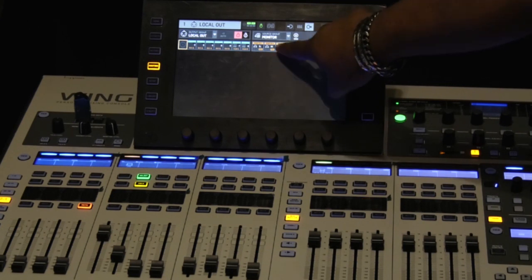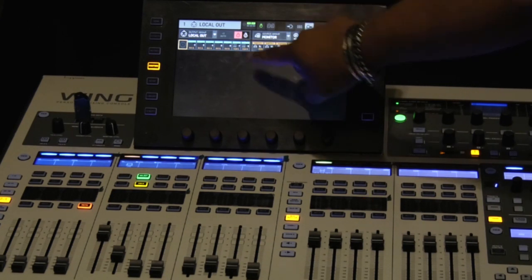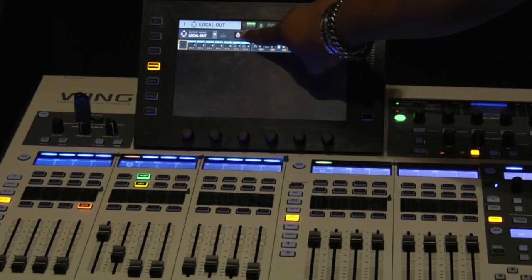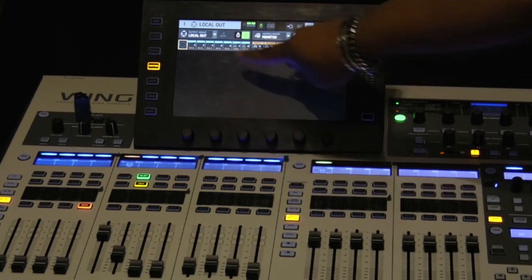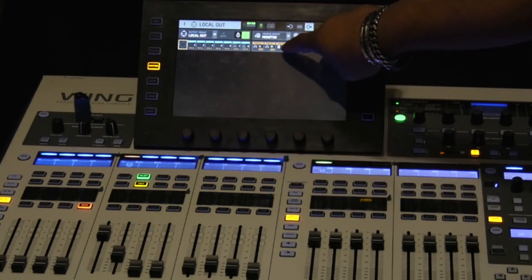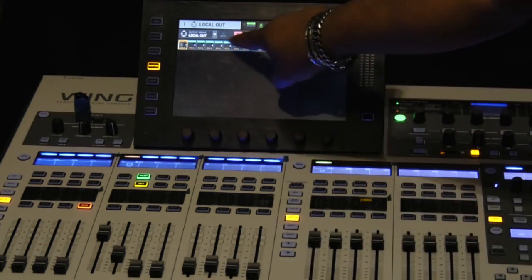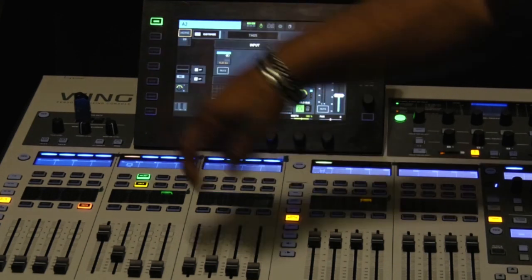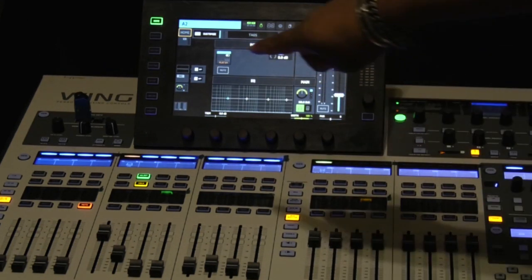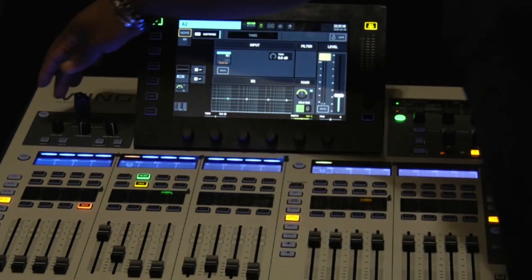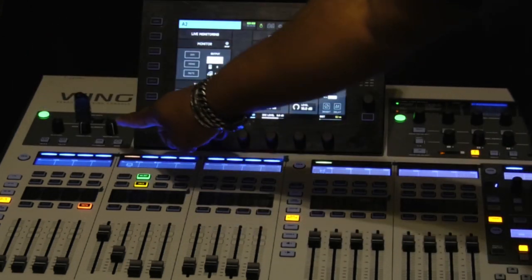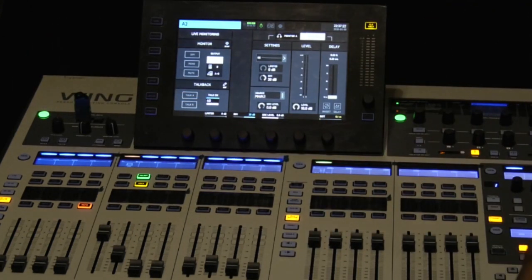So let's select, first remember you got to unlock to be able to do anything. So we have that selected. So let's select that. So now it's over there. We can lock it back. We can come out of here. So now let's hit the view button over here in our monitor and talkback section.